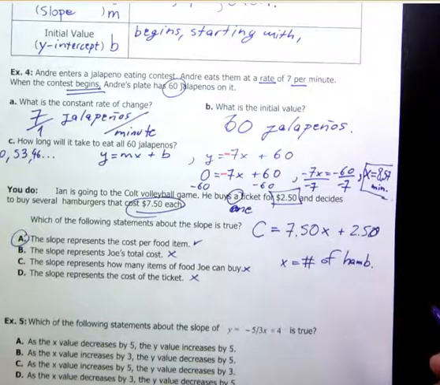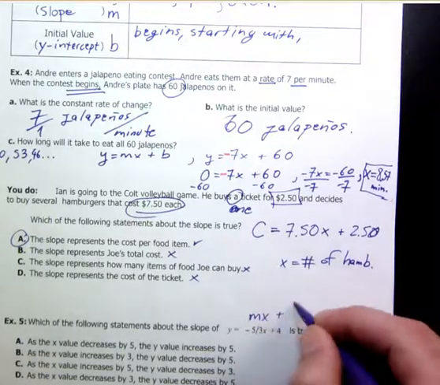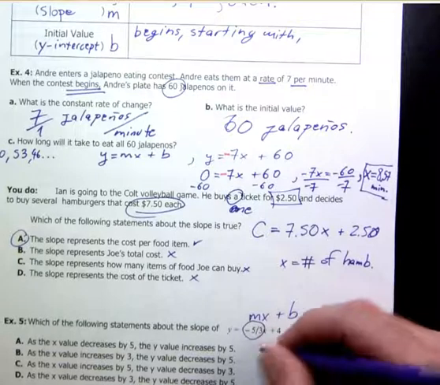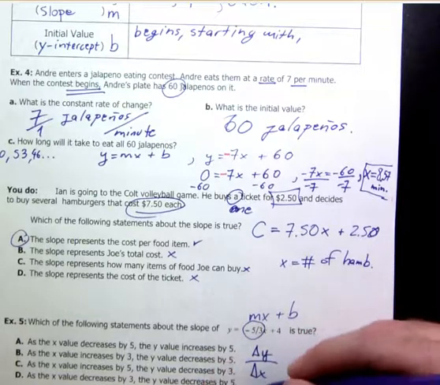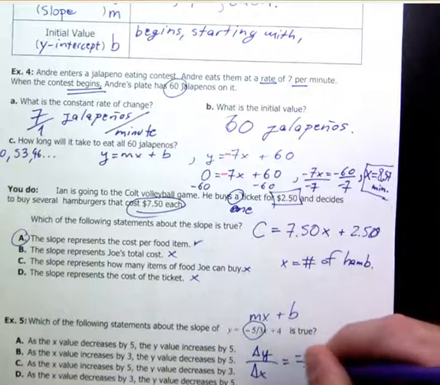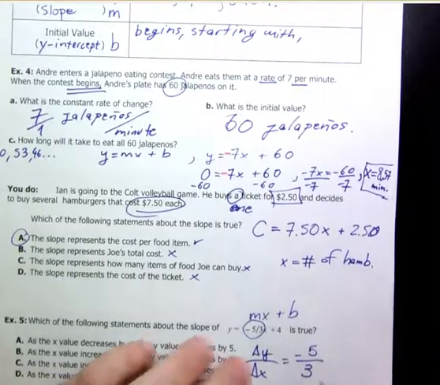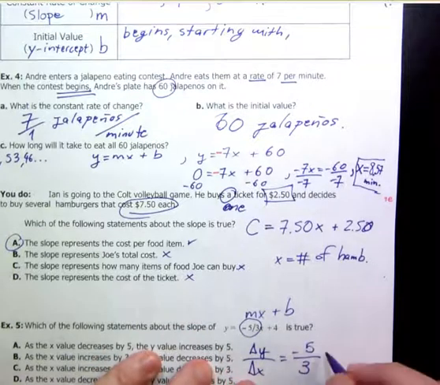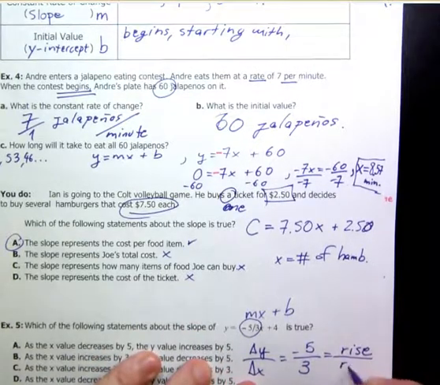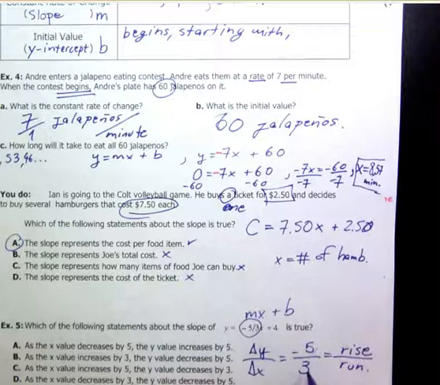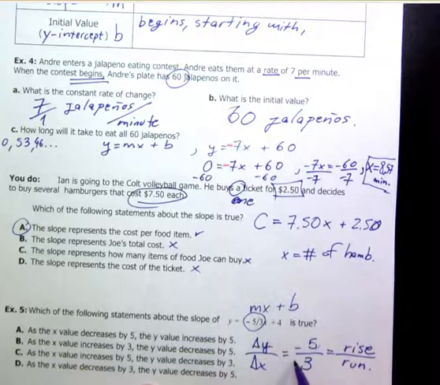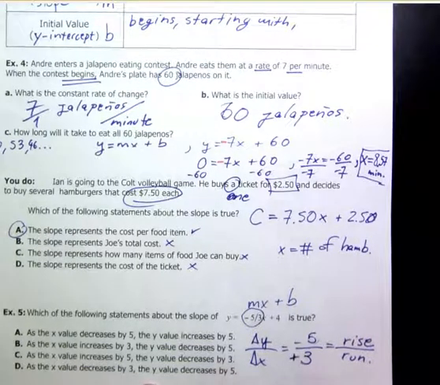Example 5. Which of the following statements about the slope is true? If you remember, in mx plus b, m is the slope. So here's my slope. I want you to write down the definition of slope, which is change in y over change in x, or rise over run. Let's use rise over run. Every time my y goes down by 5, my x will go up by 3. When there's no sign, you assume it's positive.